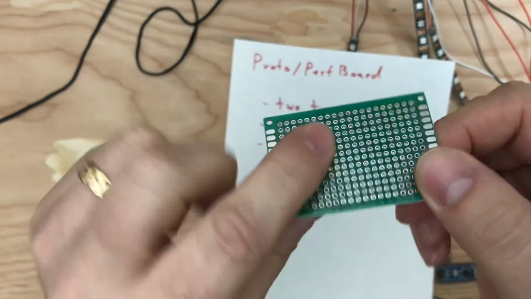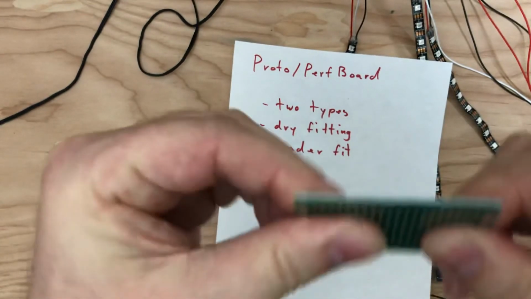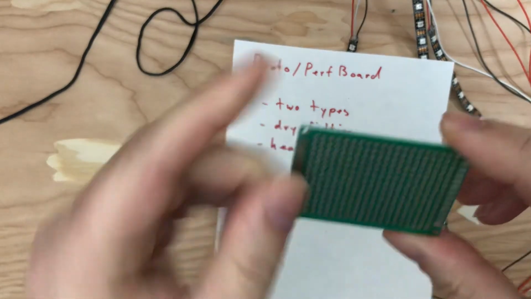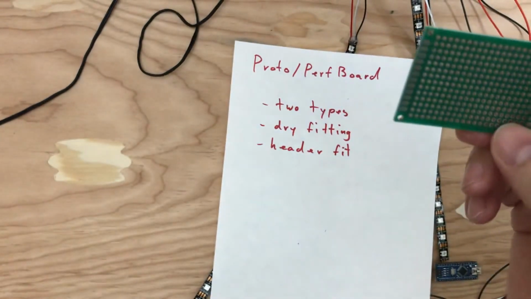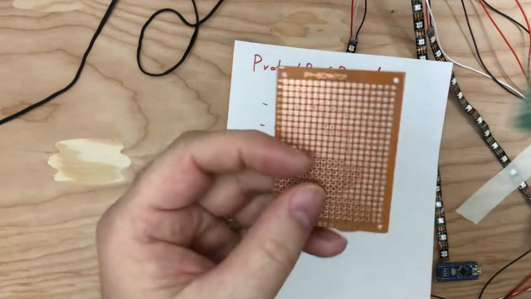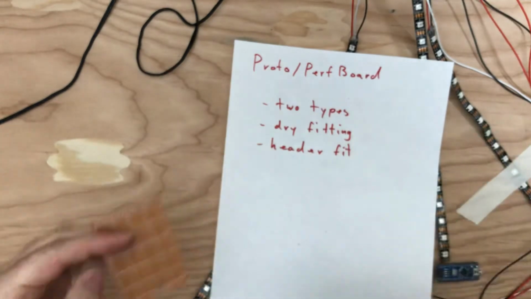You can solder on both sides of these. These are a little bit more rigid, so you can't break these by hand. You could probably cut them if you wanted to, but you'd need a saw or something like that. So whatever you need, those are the two different types.